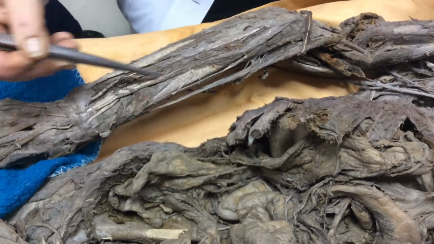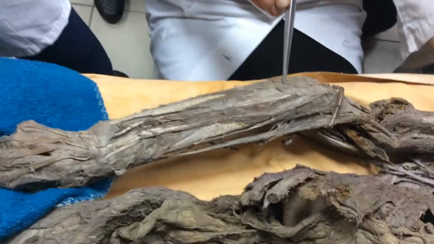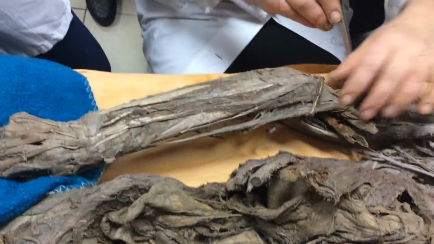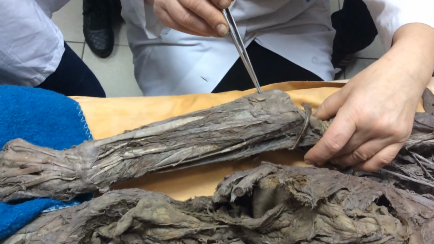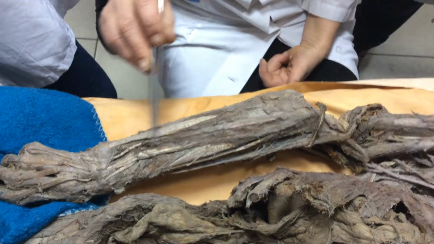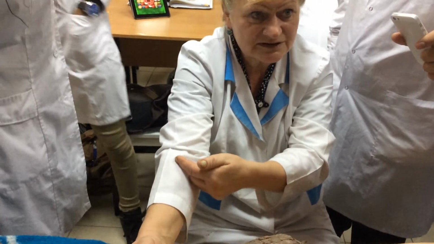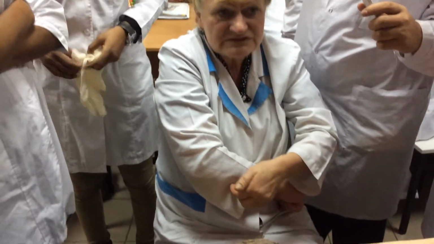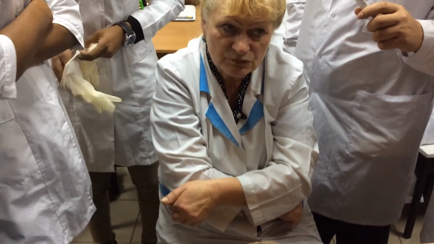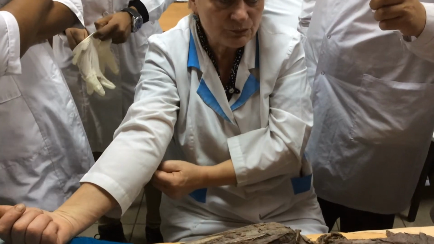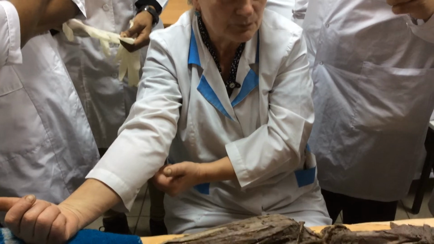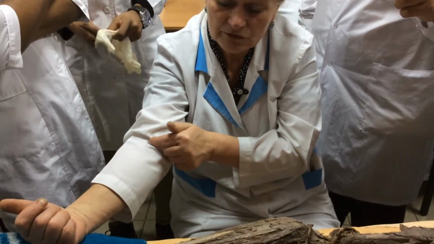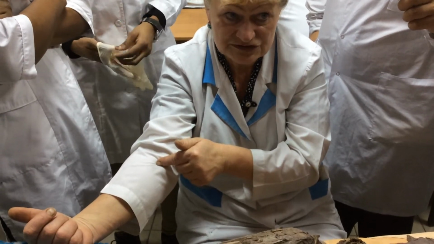Do you understand? Before its visit below, it gives the recurrent interosseous, which anastomoses with collateral medial. Collateral medial anastomoses with recurrent interosseous. Listen to me. Collateral radial anastomoses with recurrent radial from radial. Collateral medial anastomoses with recurrent interosseous from posterior interosseous. Collateral ulnar superior anastomoses with recurrent ulnar posterior. Collateral ulnar inferior anastomoses with recurrent ulnar anterior.